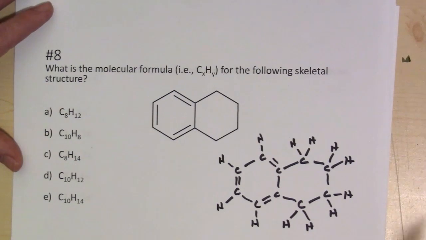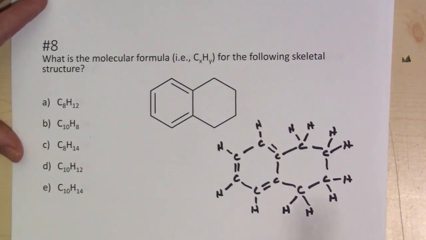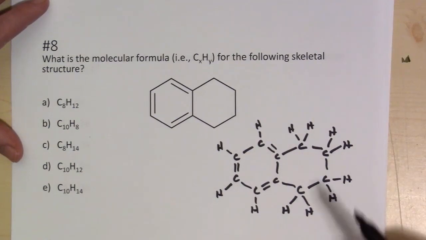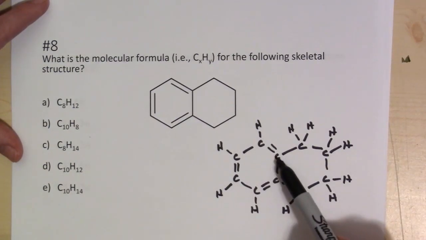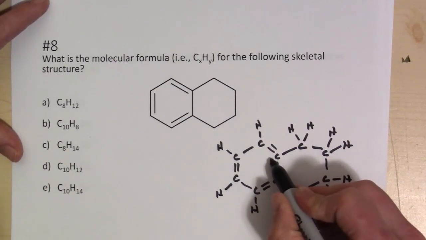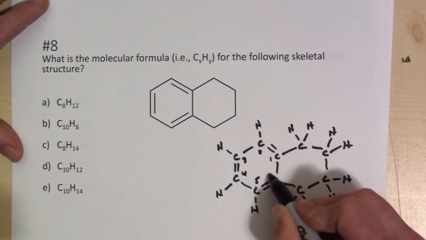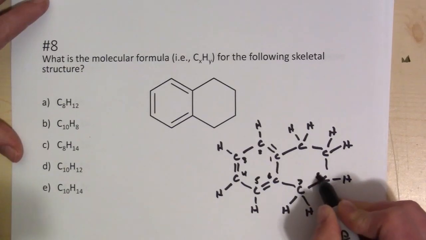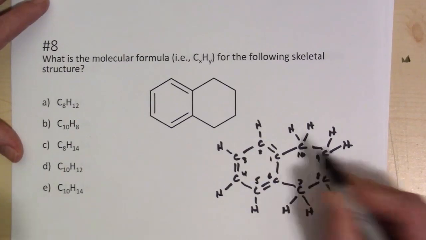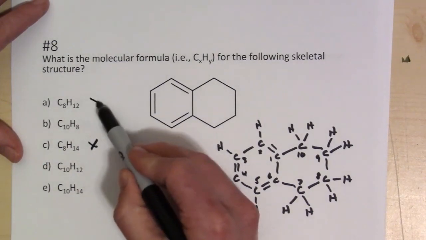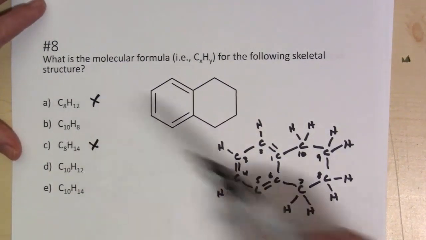So then all we'll need to do is count up the carbons and count up the hydrogens. So we can eliminate some answer choices after we count up each one. I'll just label them as we go: 1, 2, 3, 4, 5, 6, 7, 8, 9, 10 carbons. So we can eliminate C and A because they each show 8 carbons.